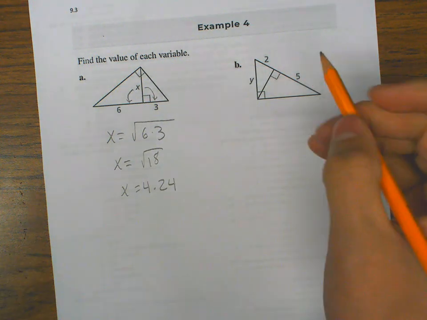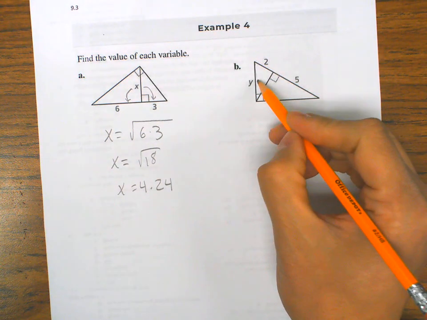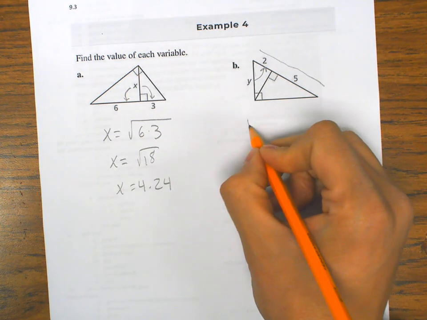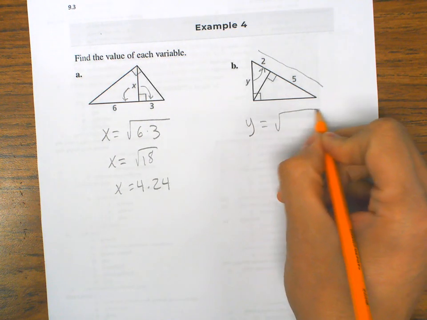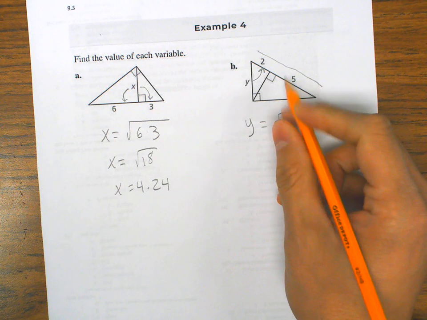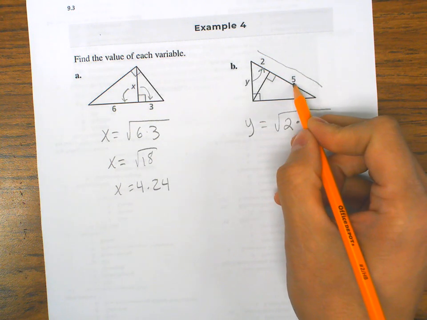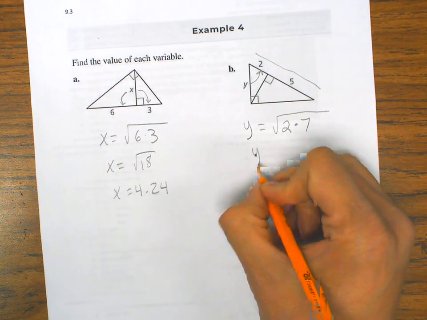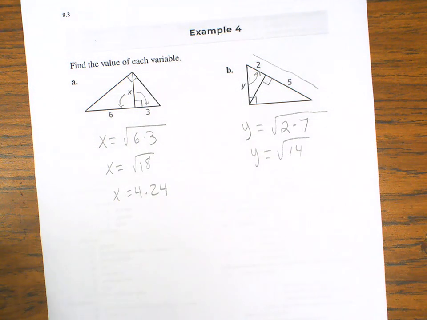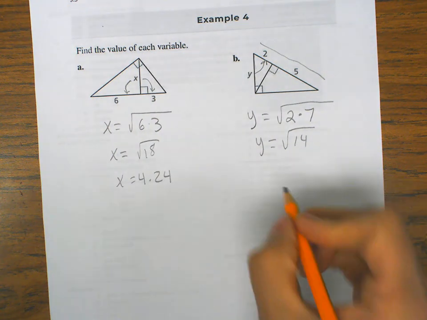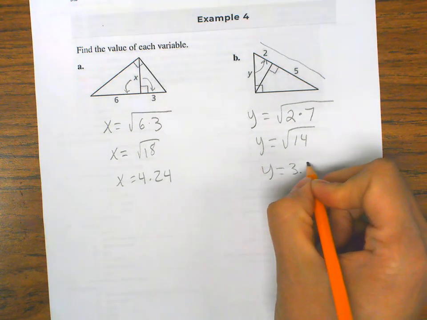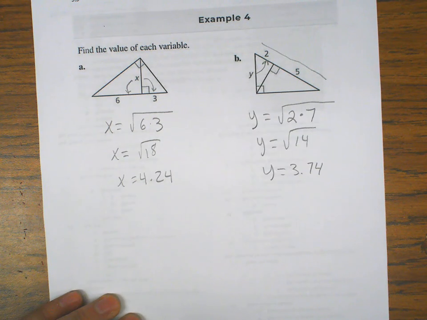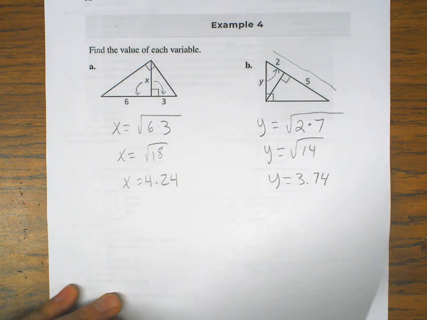Now for this one, we have to remember that this is the geometric mean between the adjacent leg and the whole hypotenuse. So y is a geometric mean between the adjacent leg 2 and the whole hypotenuse. The biggest mistake people make is that they put a 5 in there. Keep in mind the whole hypotenuse is a 7. So y is the square root of 14, which happens to be 3.74. So those are the two solutions. Let's take a look at the next one.